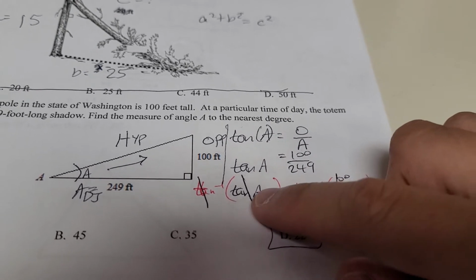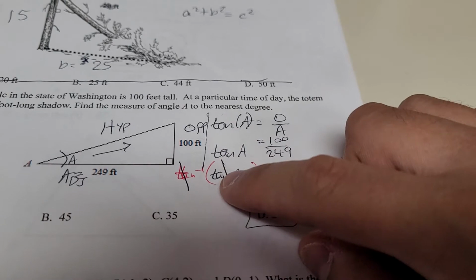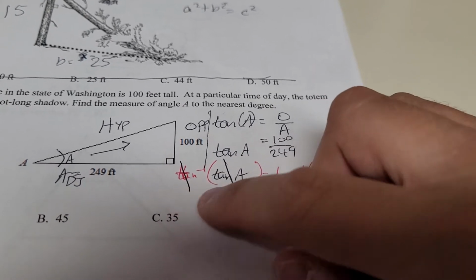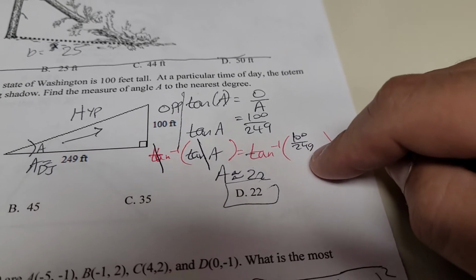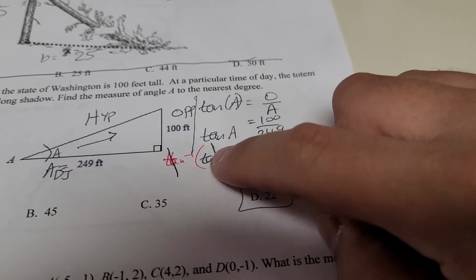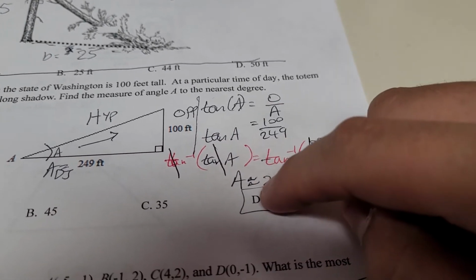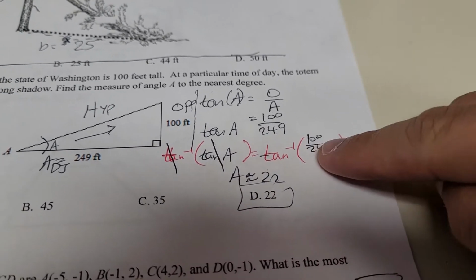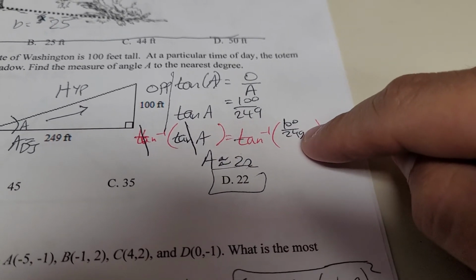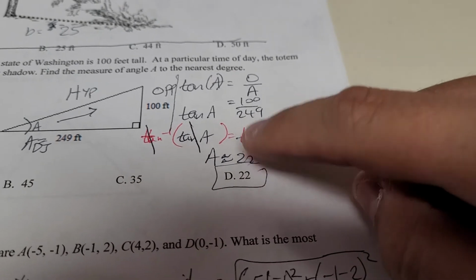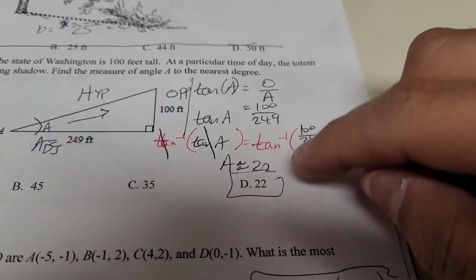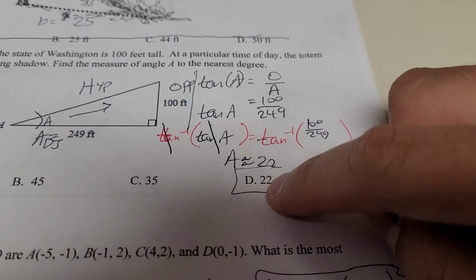So to get rid of tangent, all I have to do is take the inverse tangent of both sides. I'm going to say inverse tangent of A equals inverse tangent of 100 over 249. The inverse tangent cancels tangent. That's just A equals inverse tangent of 100 over 249. Put that into a calculator. You're going to get 22. I do believe it's like 21 point something. But that's going to round to 22.